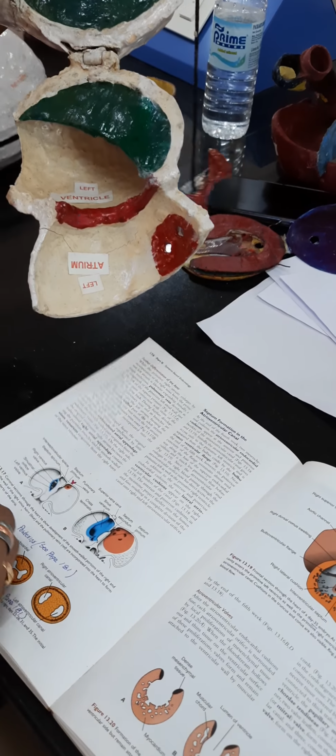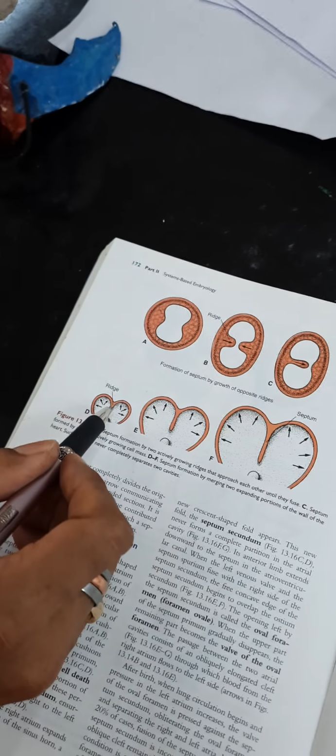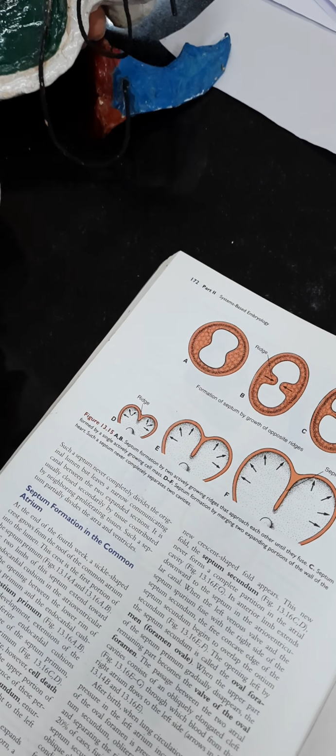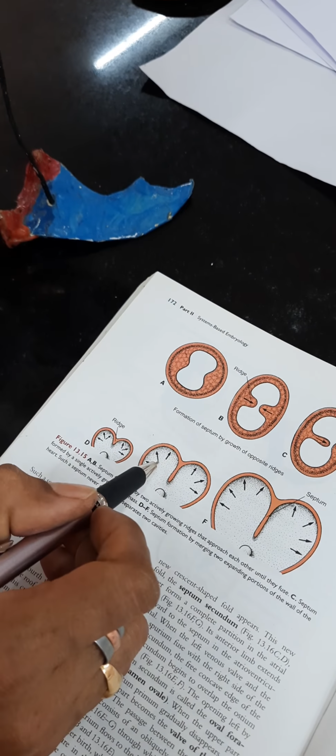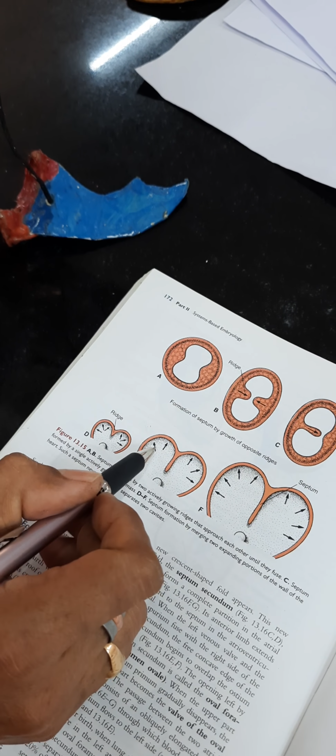So this is the original midline ridge. Due to dilatation of the ventricle, blood is coming in, as the arrows show, giving pressure.